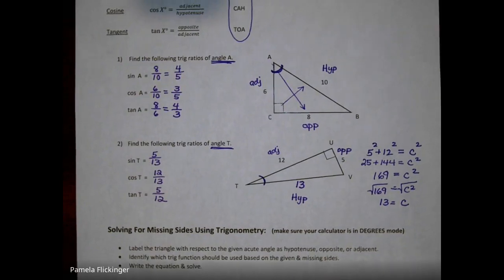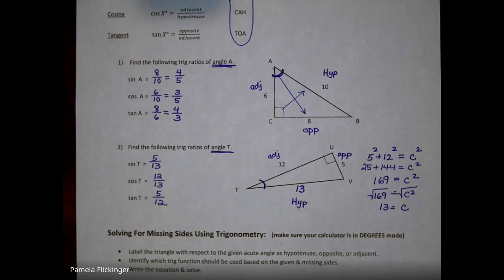This is what we're practicing today, just writing the ratios. And I believe there are two assignments. There's a worksheet and there's a short Delta Math assignment to complete.